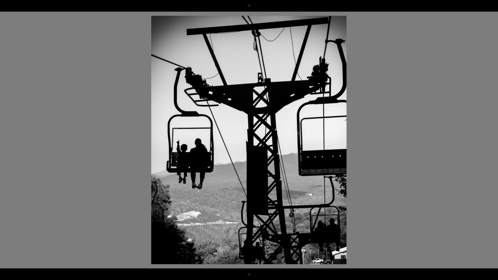I liked the balance of the upper gondola with the lower gondola that's a little harder to see in the bottom right, which is why I cropped it the way I did. The bottom right is not easily decipherable. The image is really about that. I think the image is really about that gondola.